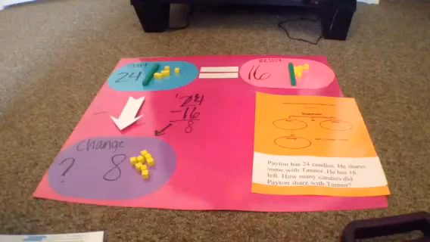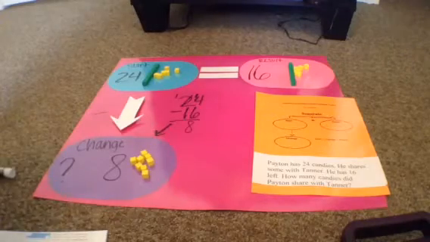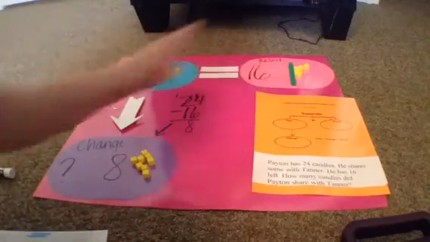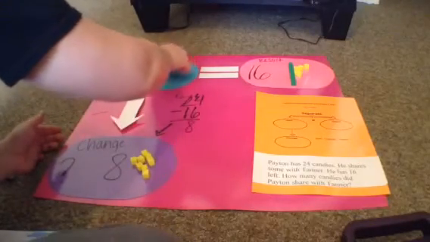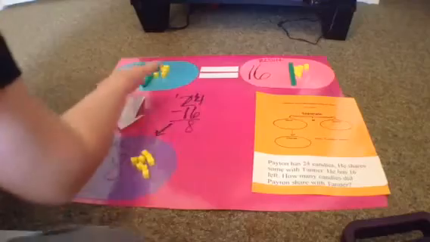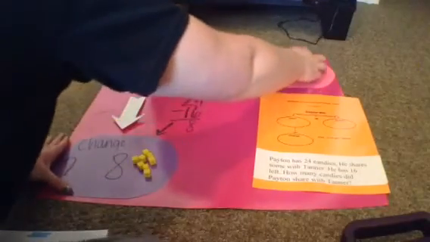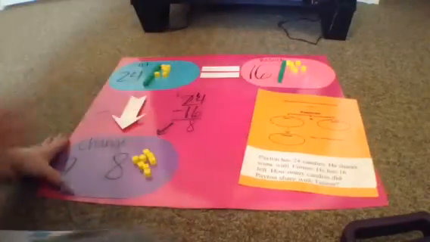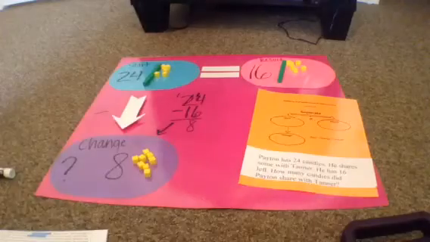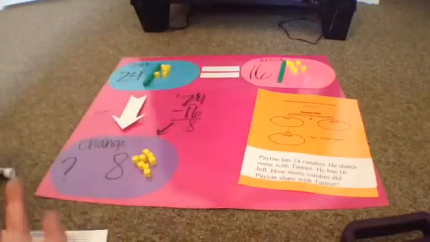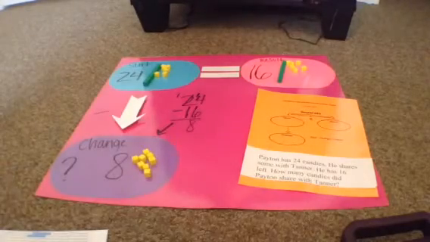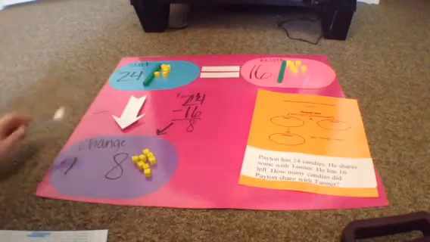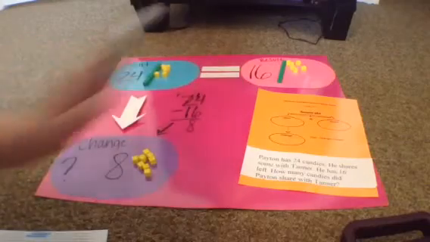Let's see now if our start amount is equal to our end amount. We have 10, 11, 12, 13, 14, 15, 16. 16 here. 10, 11, 12, 13, 14, 15, 16. And we have 16 there. So those are equal to each other, right? Yeah, they are. Okay, so we had 24, and then we took away 8, and we got 16.